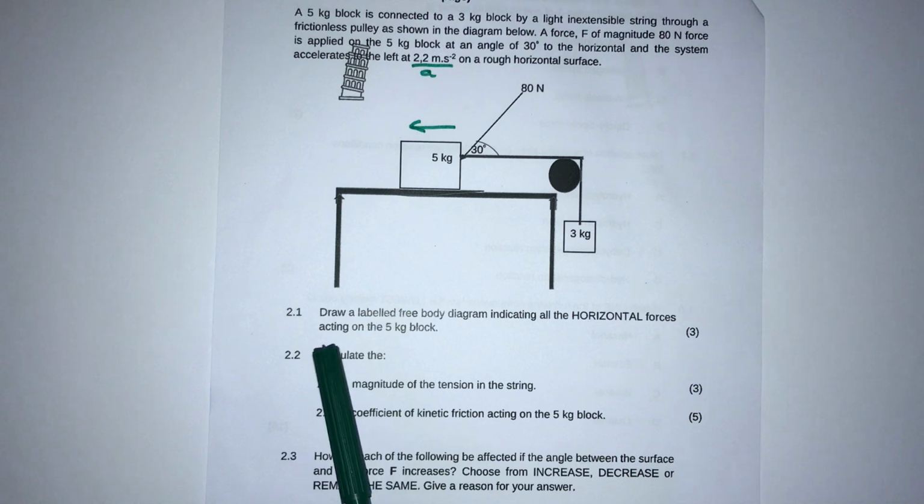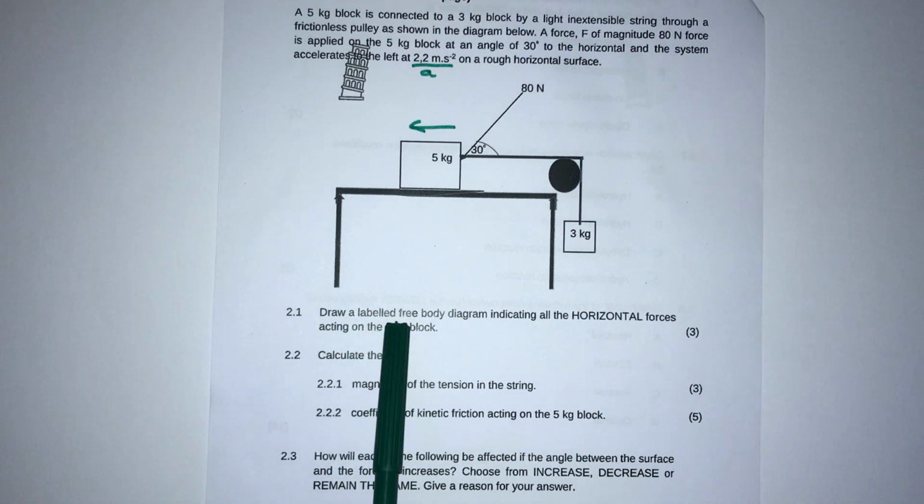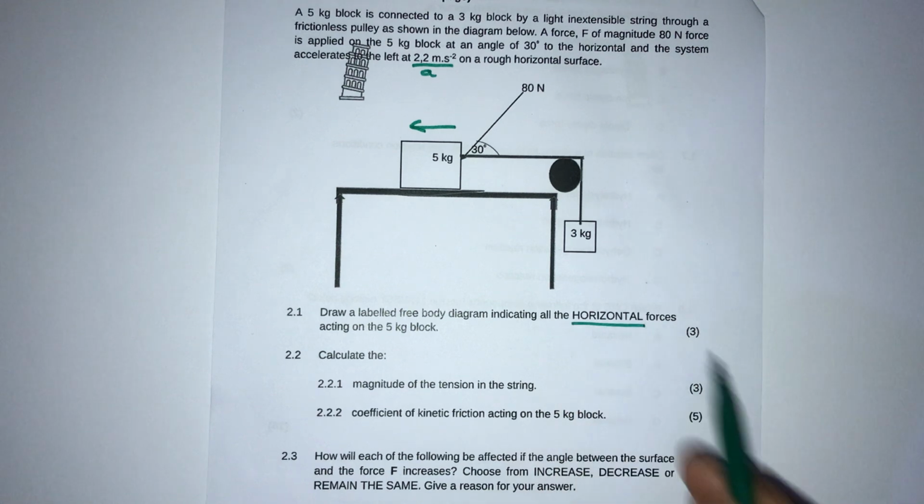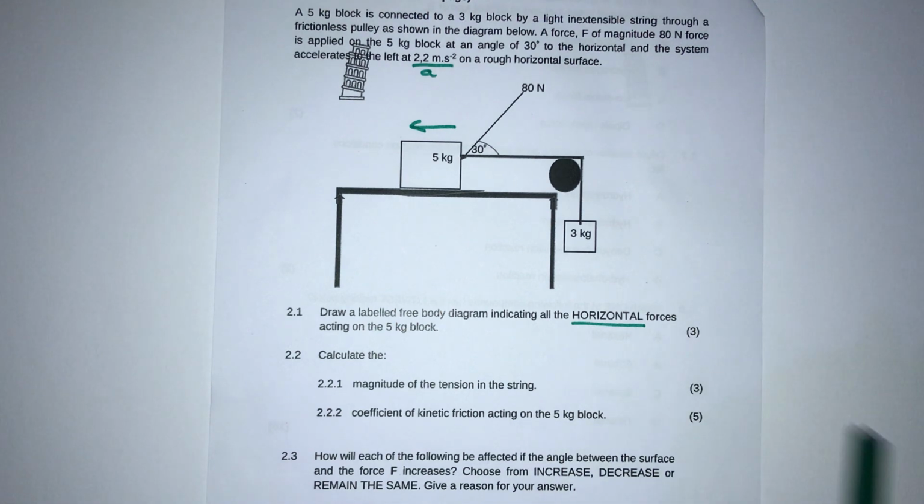So now, 2.1, it says draw a labelled free body diagram indicating all the horizontal forces. So be careful, check, they use capital letters. It means very important. So you indicate all the horizontal forces acting on the 5 kg block, only horizontal forces. So check, it is 3 marks. It means that we must only show 3 forces, or 3 horizontal forces acting on that object. So let's start.